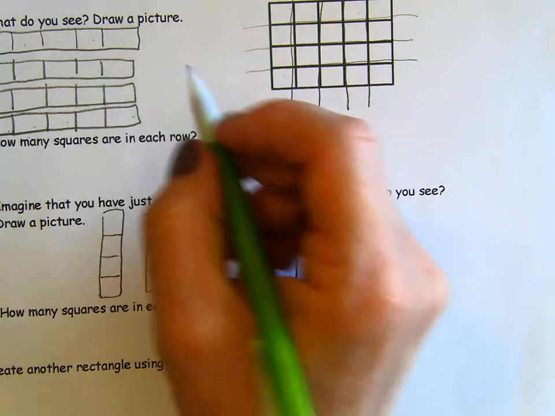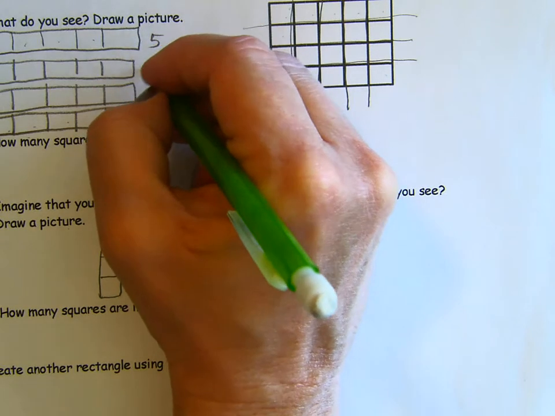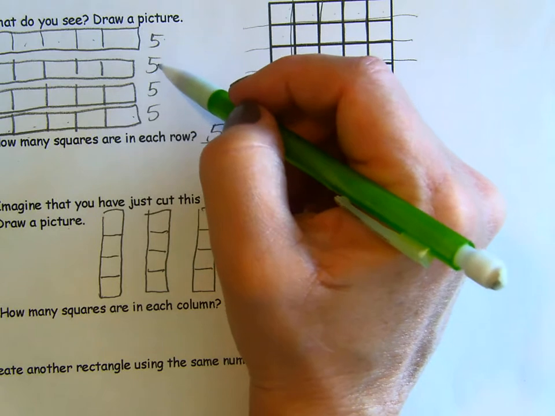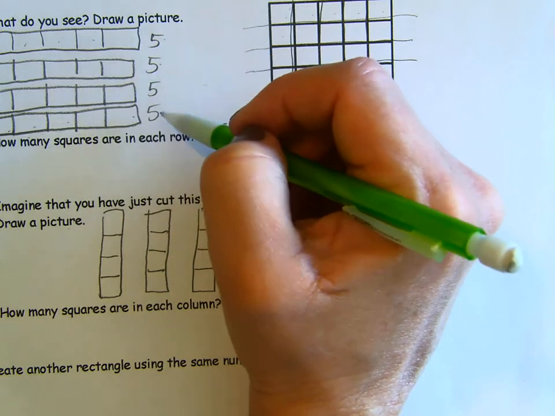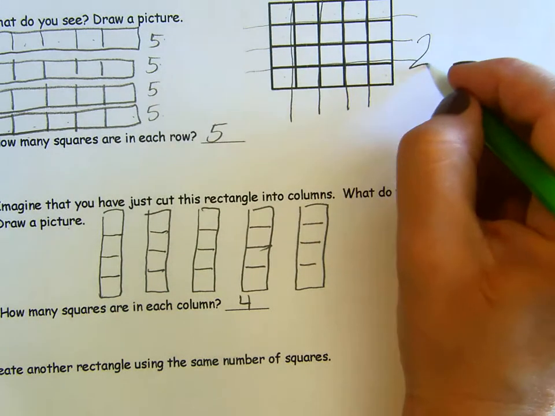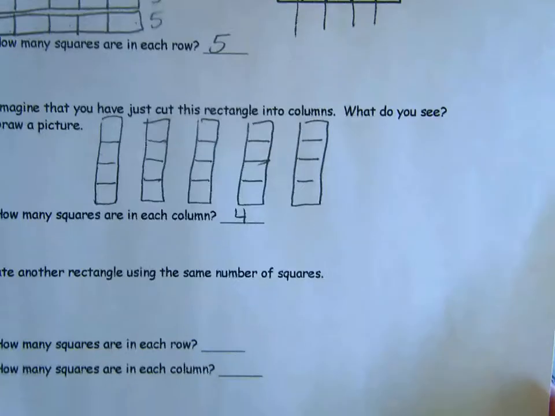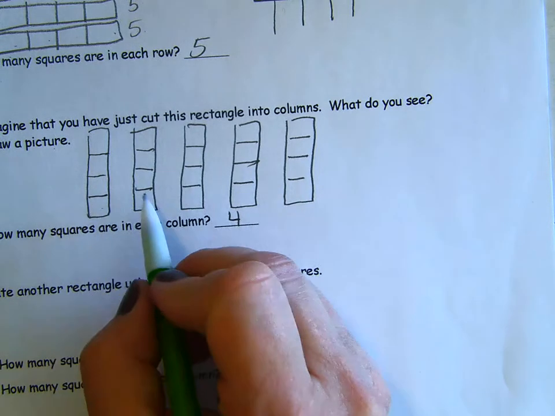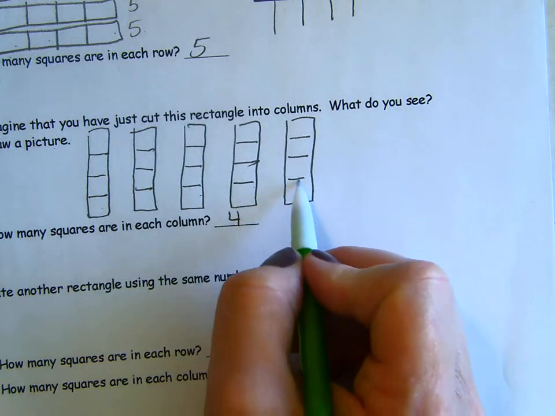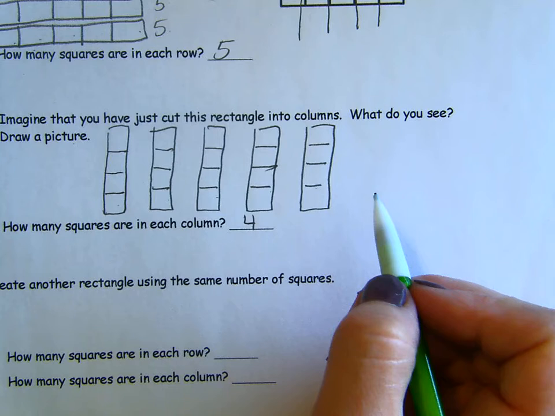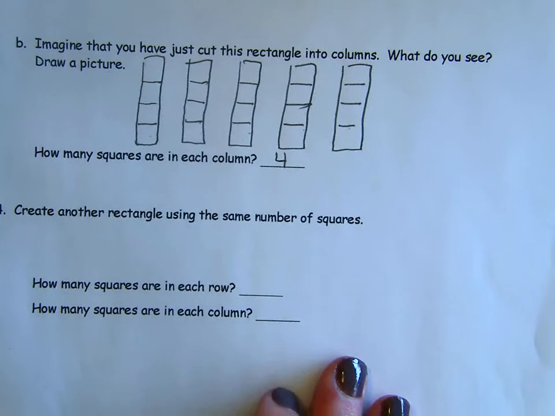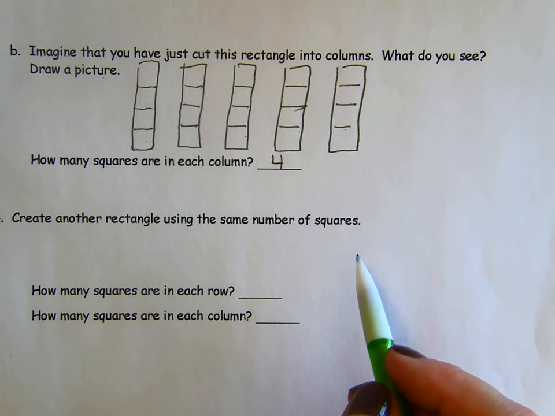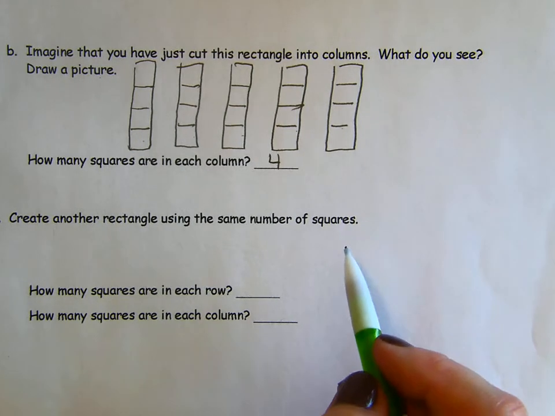So we have 5 plus 5 plus 5 plus 5. Counting by 5s, we have 5, 10, 15, 20 altogether, right? It doesn't change here, even though we're adding 4 plus 4 plus 4 plus 4 plus 4. It's still going to be 20. So now they want us to make another rectangle using 20 squares.